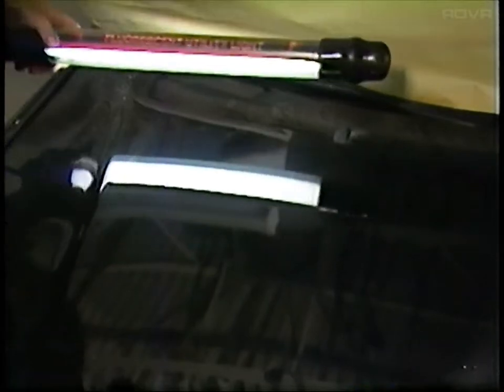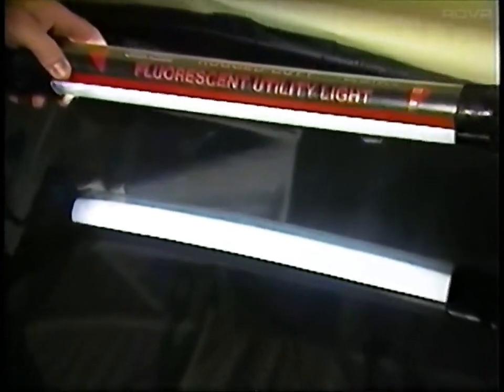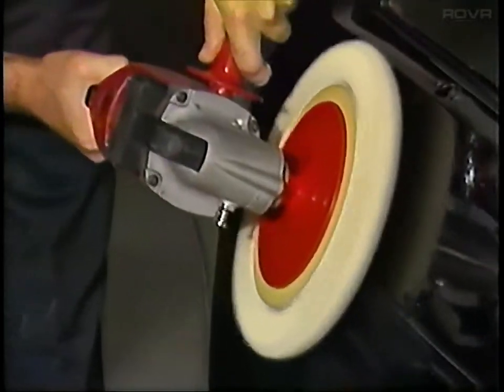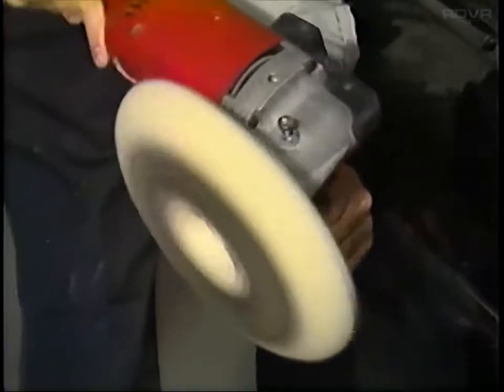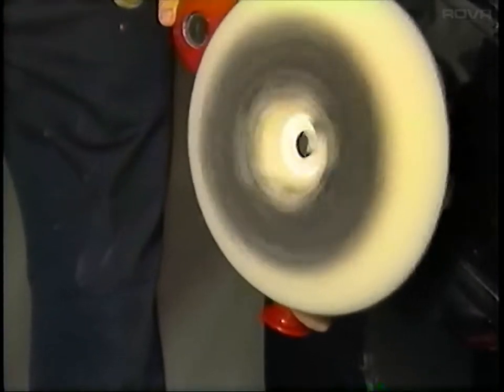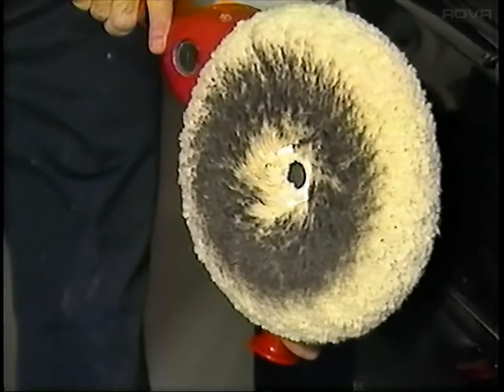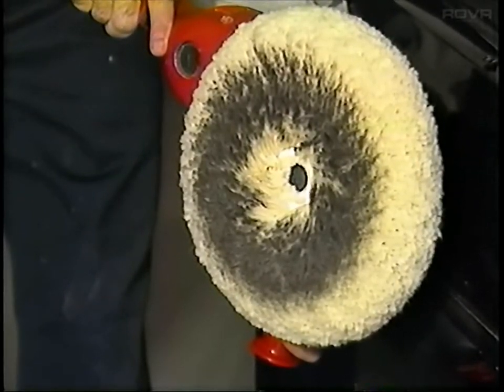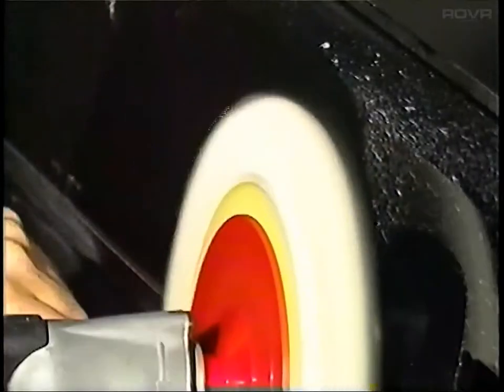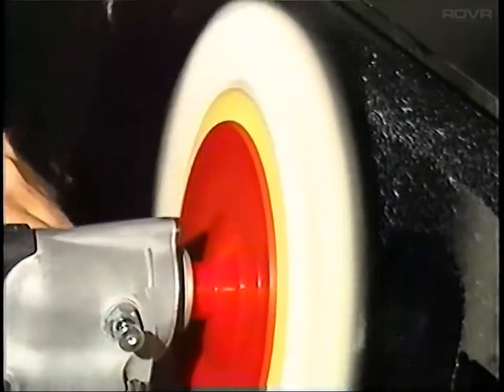Now be sure to inspect the work surface frequently to ensure that only the minimum of the car's original finish is removed. On cars with clear coat, if the color of the car starts to show on the buffing pad, this means that the clear coat has been penetrated and the car will have to be repainted. Now on cars without clear coat, if the primer starts to show through, then that car will also have to be repainted.